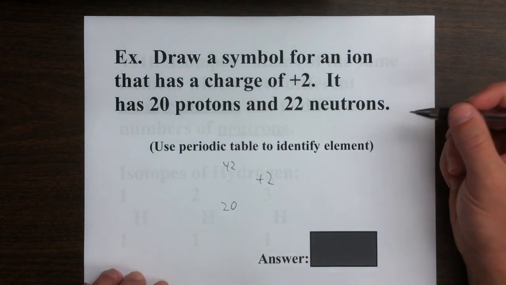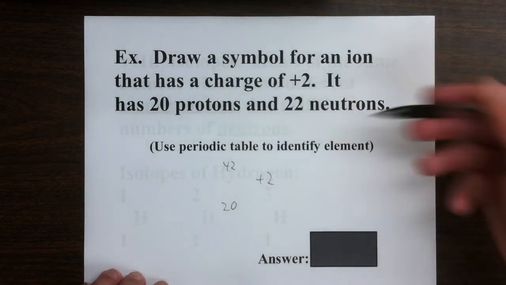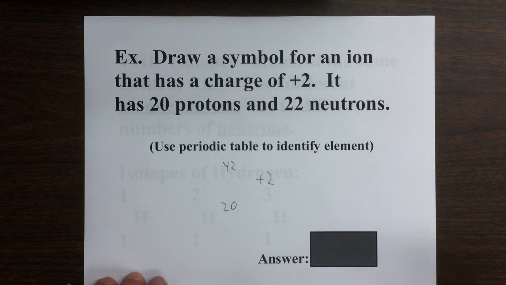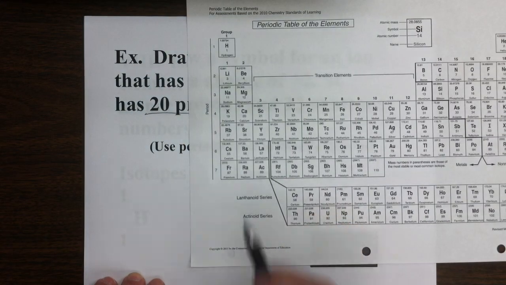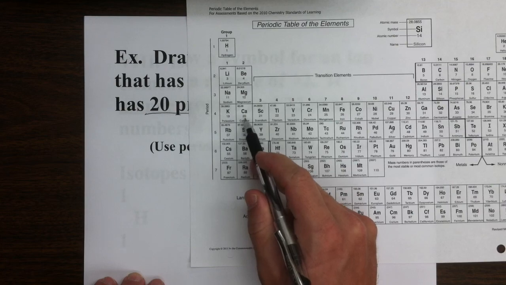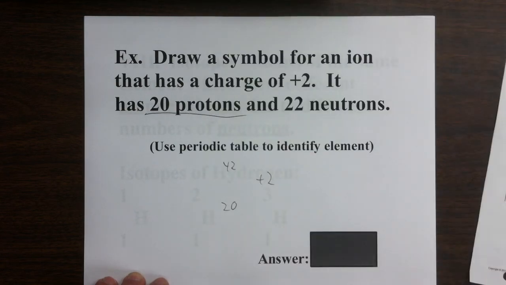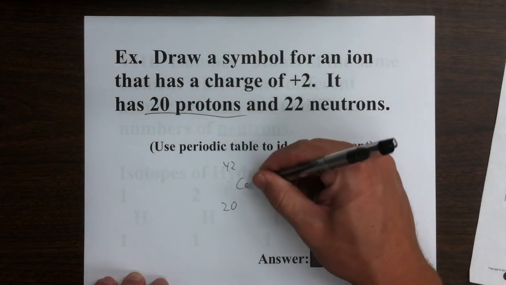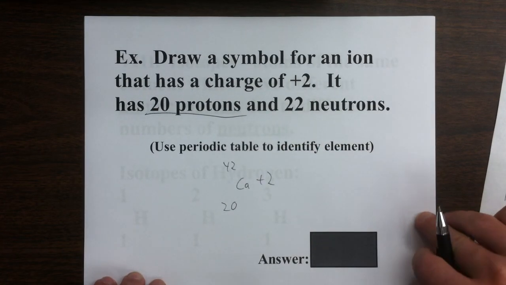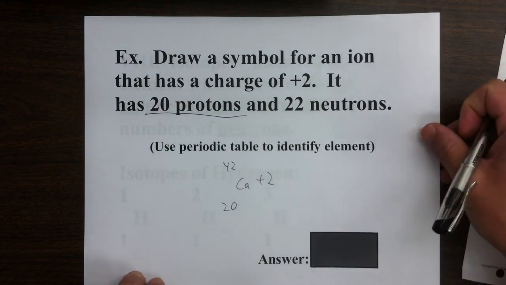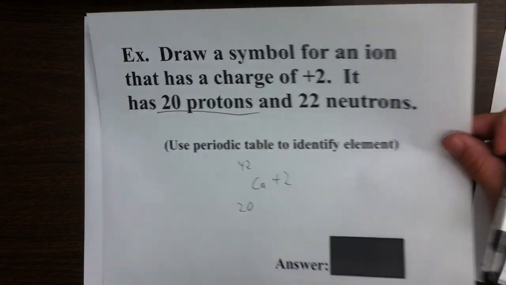Now the only thing we're missing here is the symbol. But how do we use this information to get the symbol? We look at the protons. Anytime an atom has 20 protons, it is calcium, atomic number 20. And the symbol for calcium is Ca. That's the end of subatomic particles, and we'll talk about isotopes next.